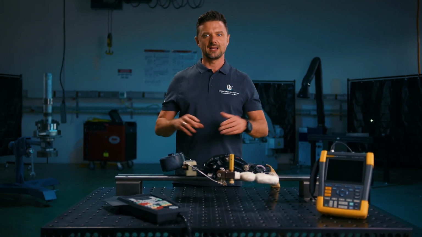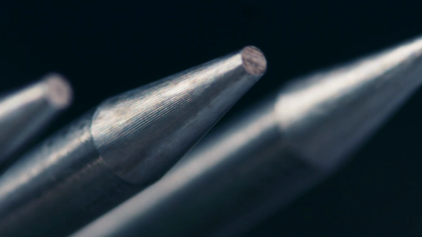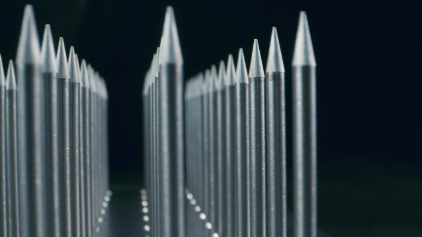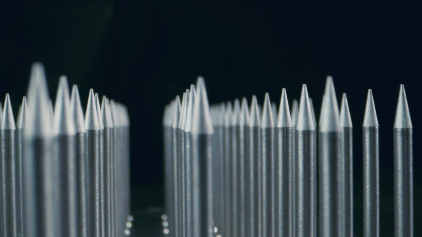The aim is to produce an arc that is as constant as possible. High-quality electrodes without unwanted inclusions or defects are the best guarantee for a constant, high-quality weld.